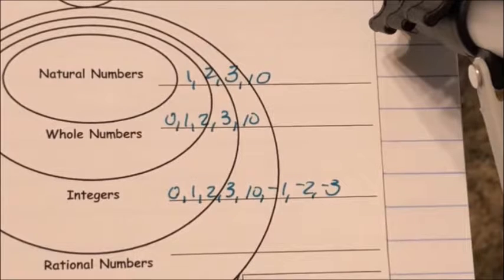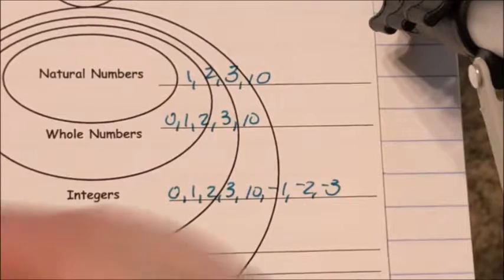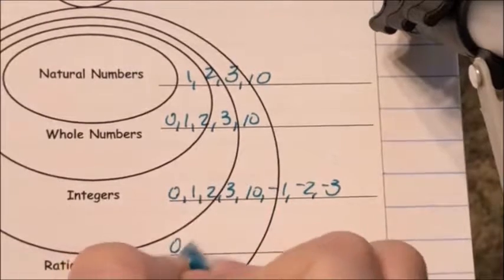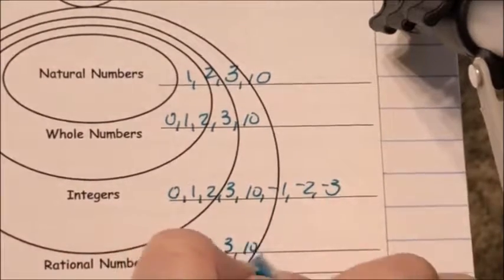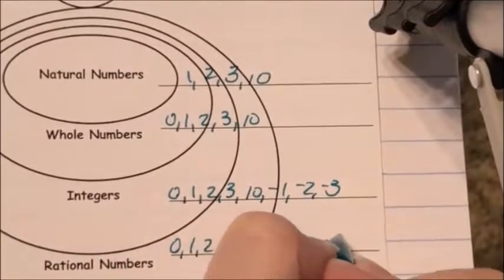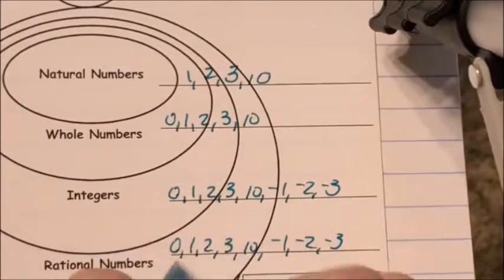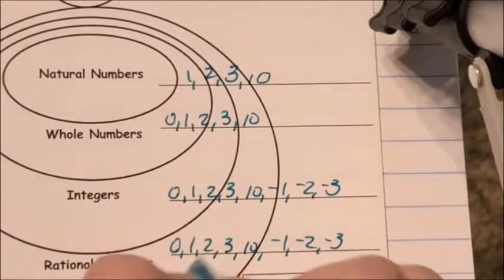Then I have rational numbers. So rational numbers are anything that can be written as a terminating decimal or as a fraction. So that includes all my integers, and any of the numbers that can be written as a fraction.